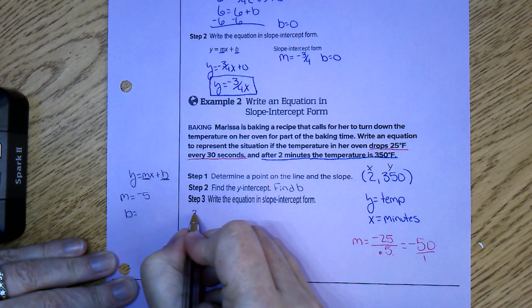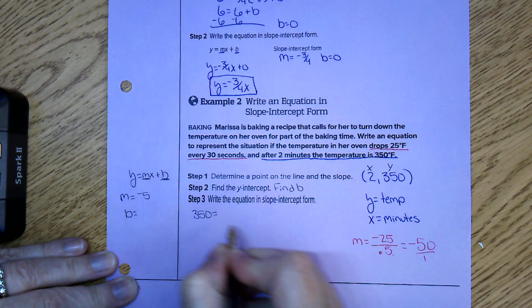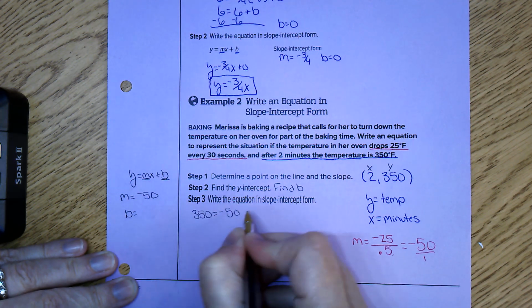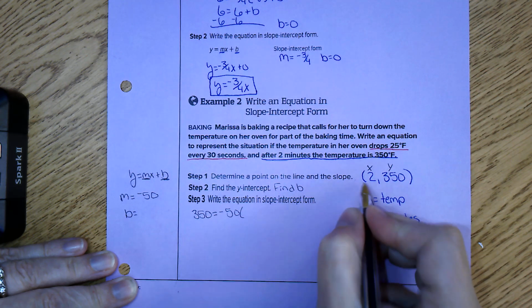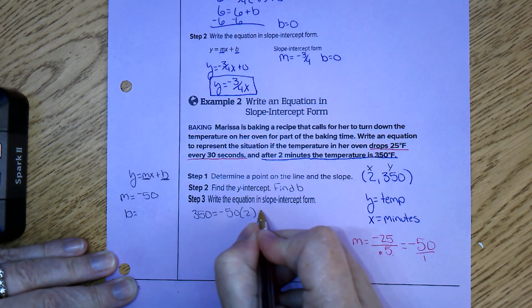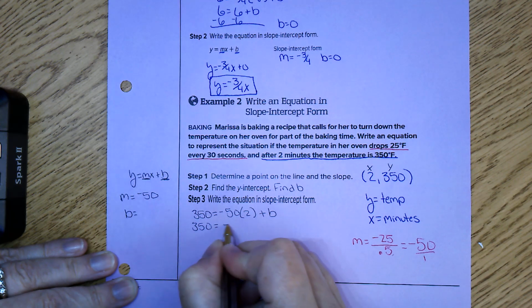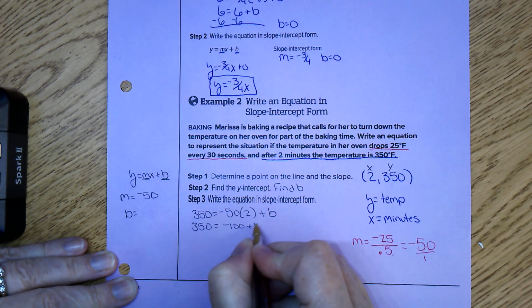y equals negative 50, negative 50 times x plus b. So 350 equals negative 100 plus b.